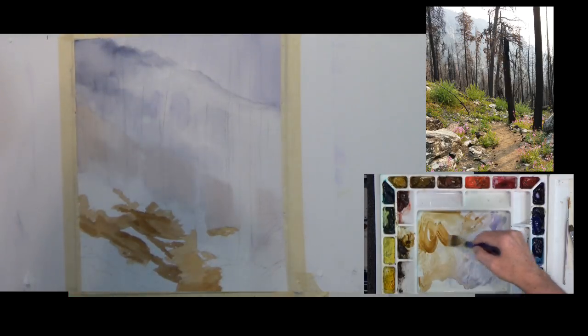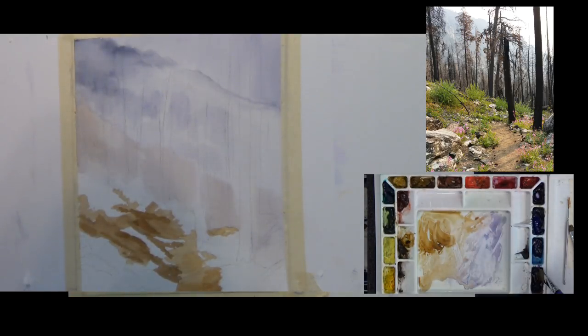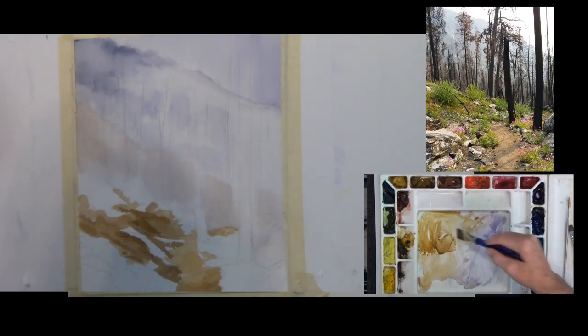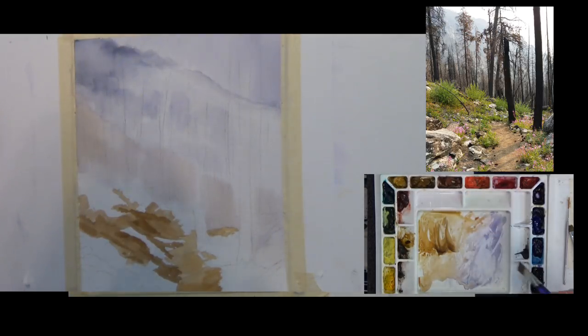These trees are really all black. I talked to one forest ranger and told her we're going to take the Roaring Lion Trail, and she says, "Oh, that's awfully dirty." Well, it was dirty because of all the charcoal that was on the trees.